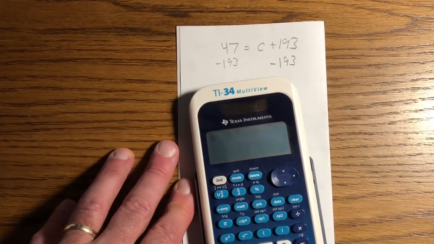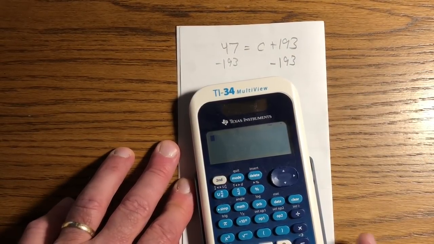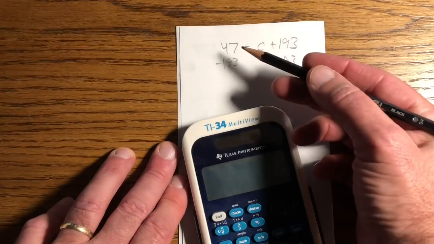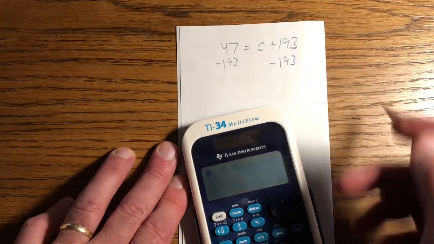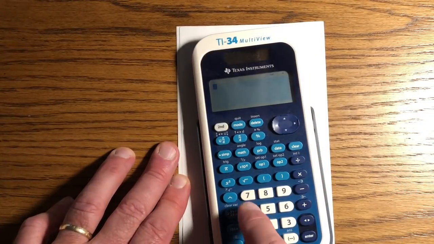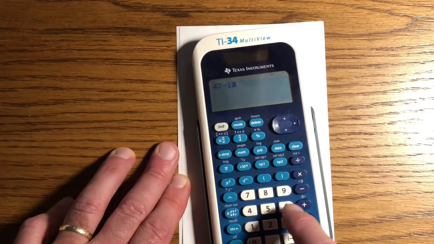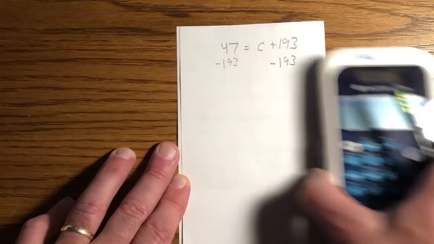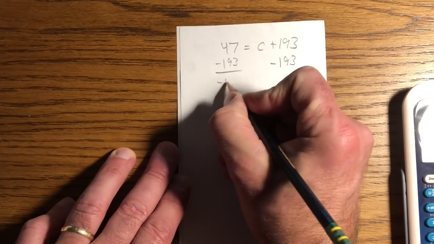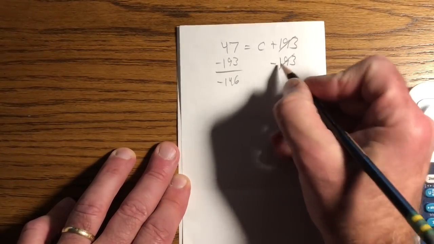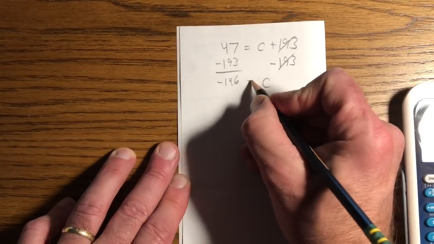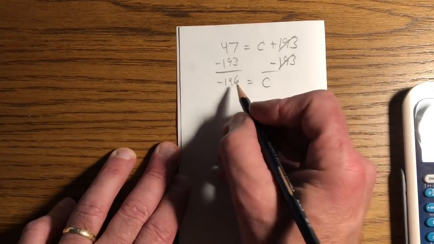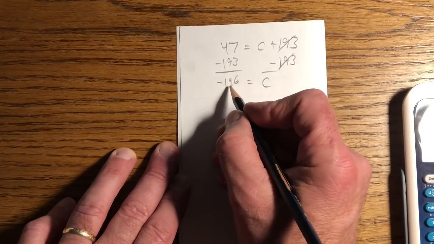So here's where I encourage you. Go ahead and use your calculator. And you know you want to take 47 and subtract 193. So tap that in and see what you get. And place that number underneath. So that'd be negative 146. Now on the right side, the inverse operations cancel out, so c is by itself.